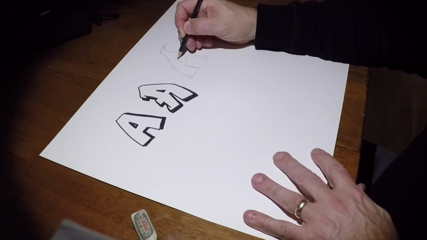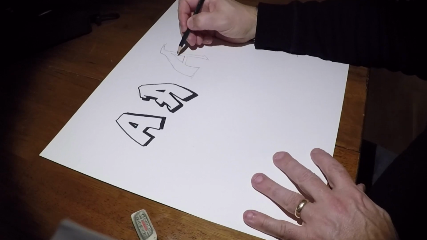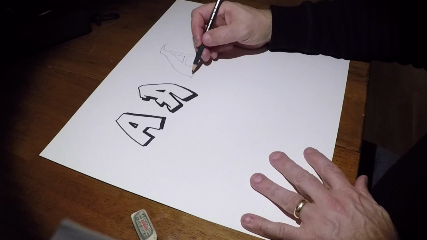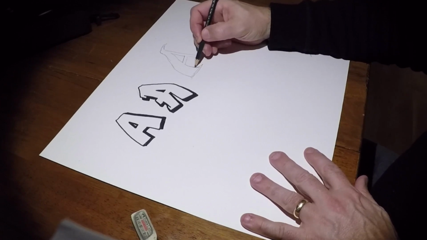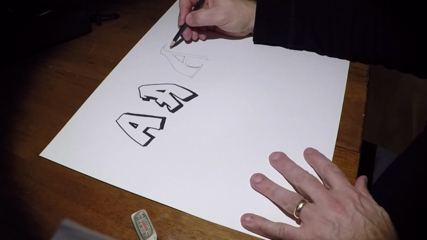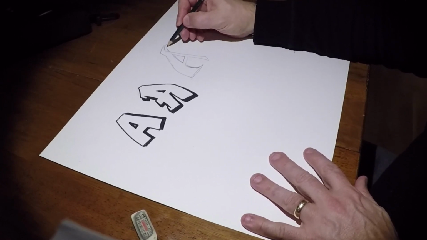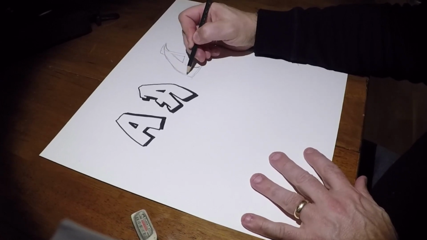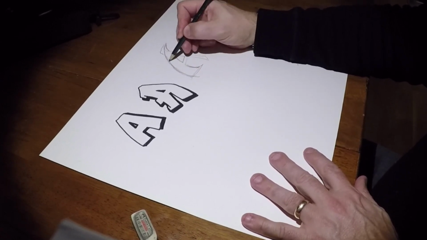So if you were in fact drawing a different type of A, you can now begin to play around with its drop shadow, play around with the letters it's making. And if you notice these things here, they all kind of follow themselves, and that's part of the excitement of graffiti, is you just kind of find your way through it.